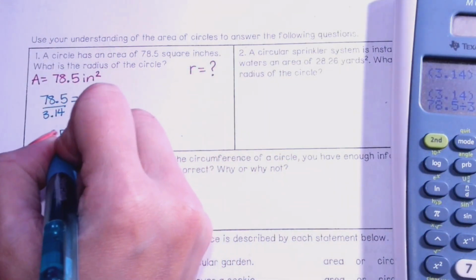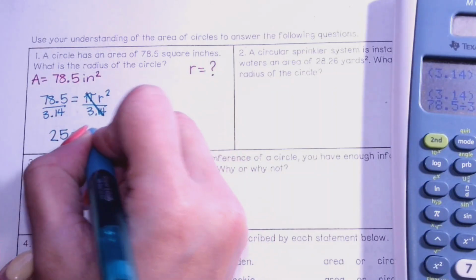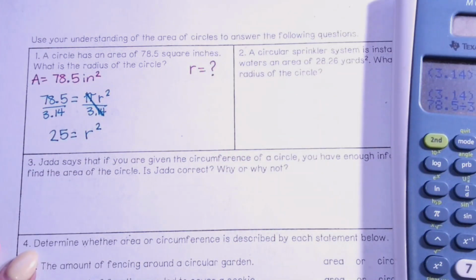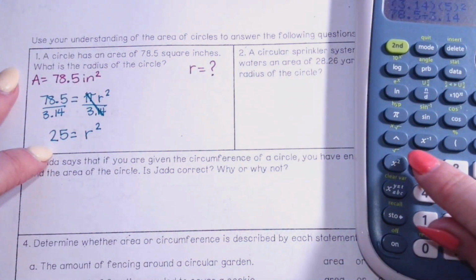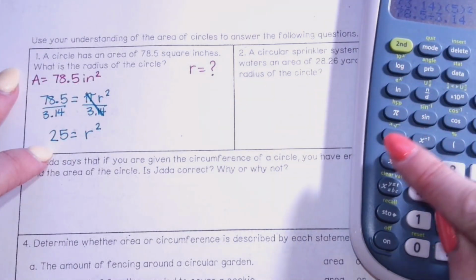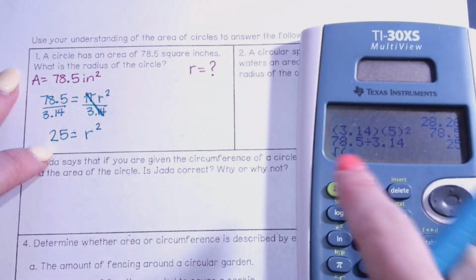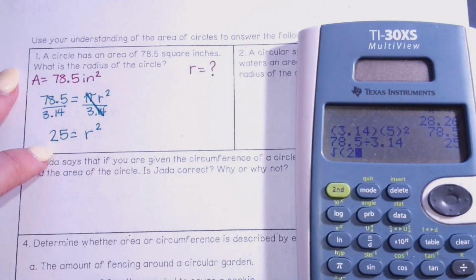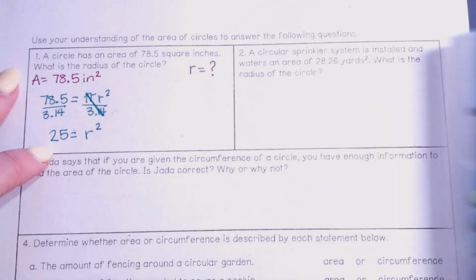Now, 25 is not equal to the radius. It is equal to the radius after it has been squared. So what number do you multiply by itself to get to 25? It's the same way as taking the square root of 25. Now, if you need to do square root, it is right above the squared button. So you would hit second and the x squared button to get your little square root symbol in here. And then you would put 25, and that would give you the answer.